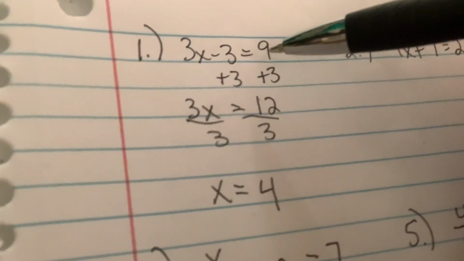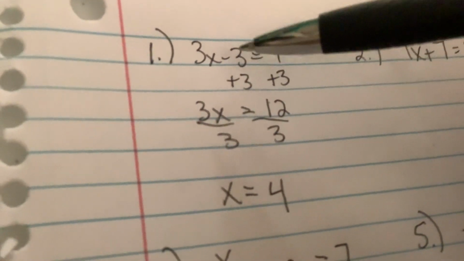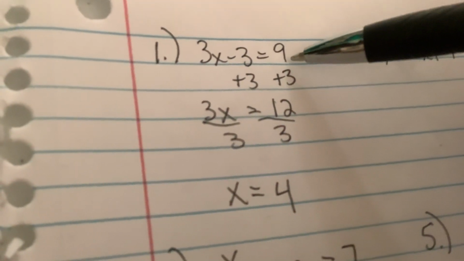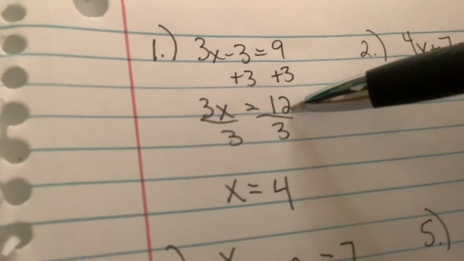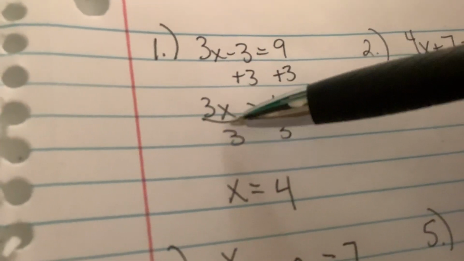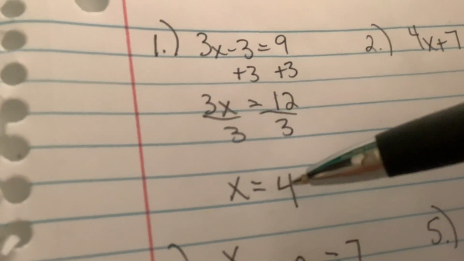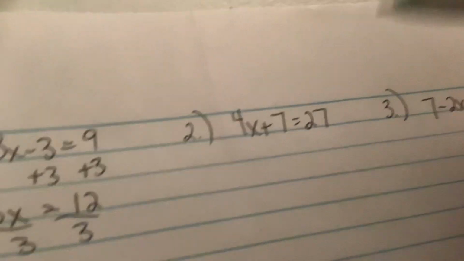So this first one that you did, I already worked out. Remember, you move the 3 first. That's the first step. You get 12. And then you're left with 3x. Your second step is to divide both sides by 3. You should have got x is 4. Okay. Number 2, same thing.